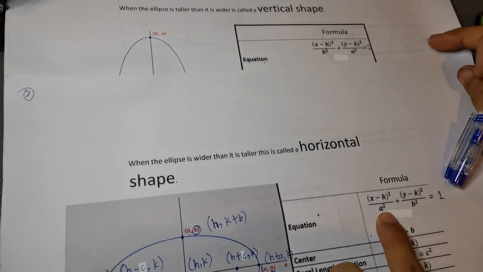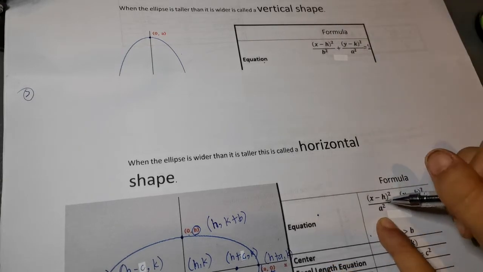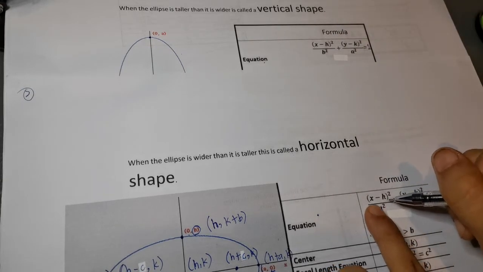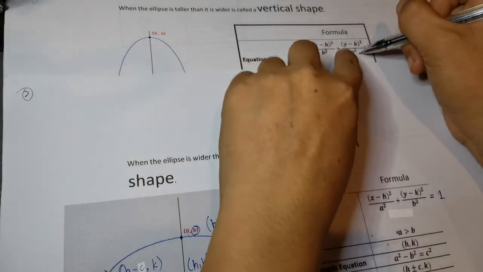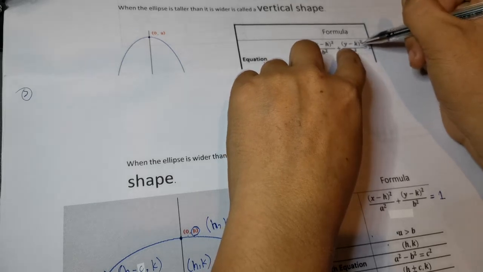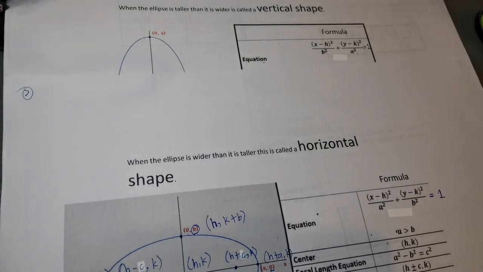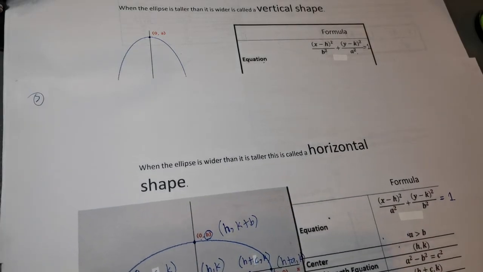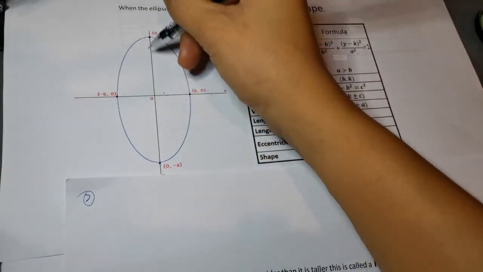Okay, ang pinagkaiba ay dito, or dito muna tayo, ang a squared natin ay nasa ilalim ng x minus h quantity squared. While dito, ang a squared natin ay nasa ilalim ng y minus k quantity squared. Okay, so yun ang pinagkaiba. But, laging pakakatandaan na ang vertices ay laging nasa major axis.